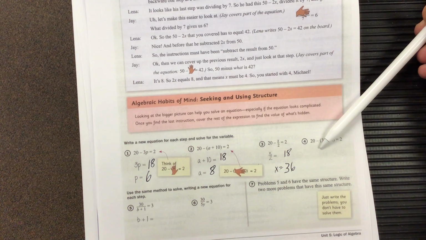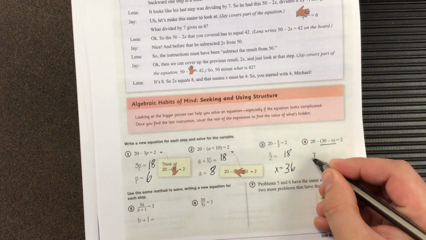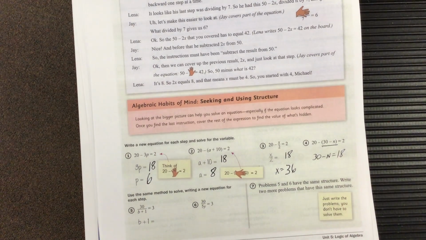And the last one, again, I'm going to cross out the part with the variable. I got 20 minus 2 again, so this part equals 18. 30 minus what is 18? 12.